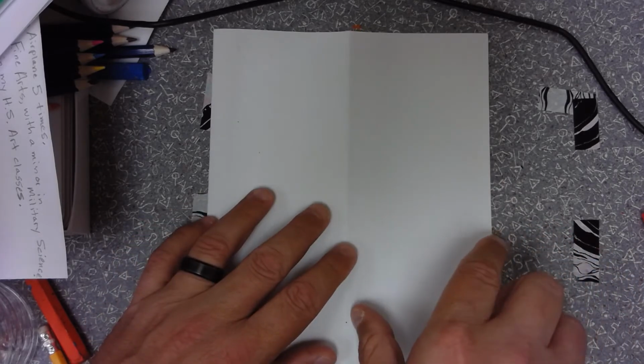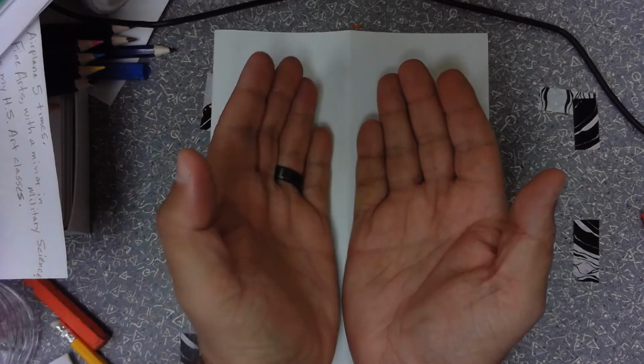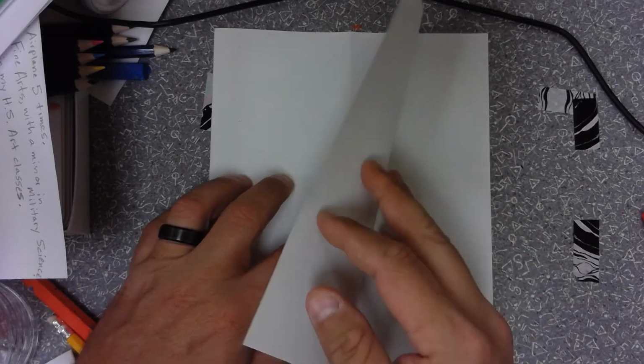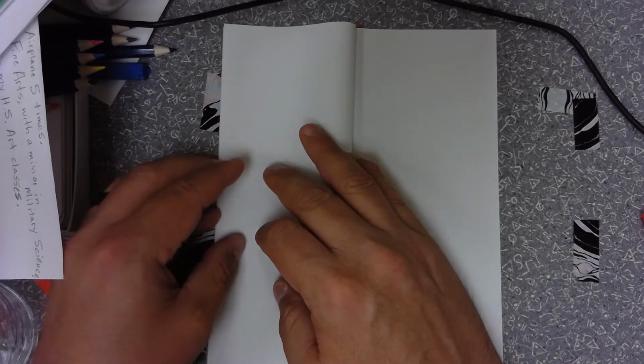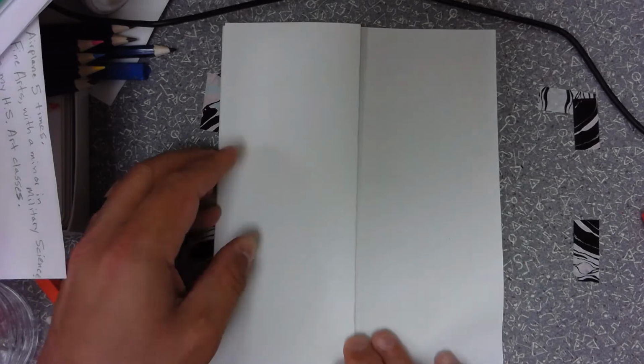So we're going to start by making a line of symmetry, a line down the middle that's going to be balanced on both sides. So we're going to fold our paper in half, long ways, right like that, and then open it back up.